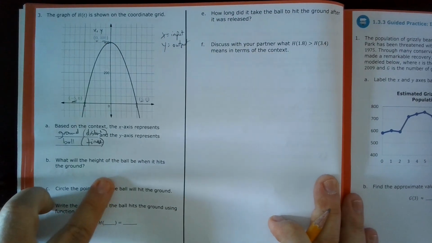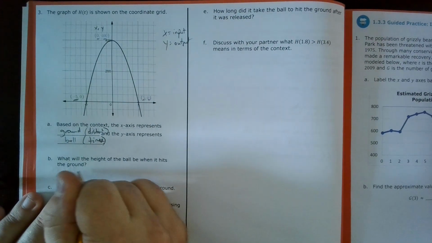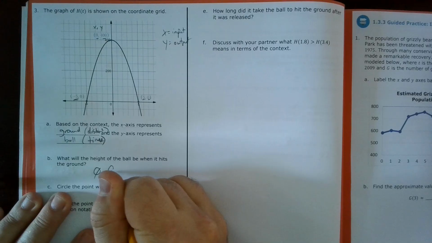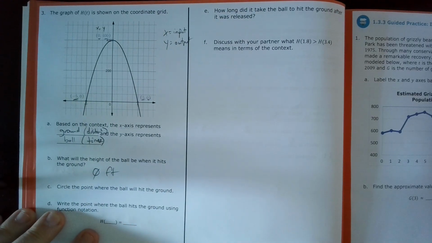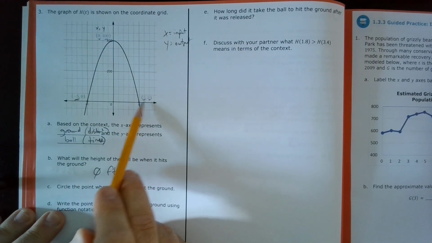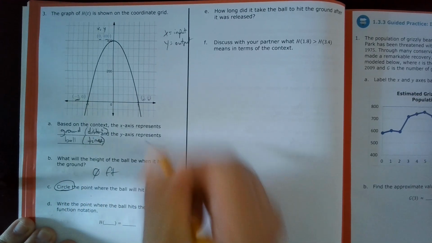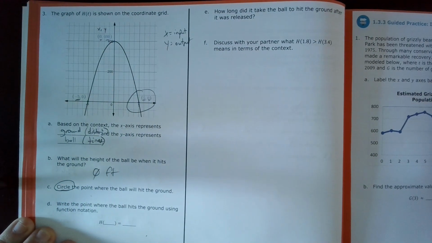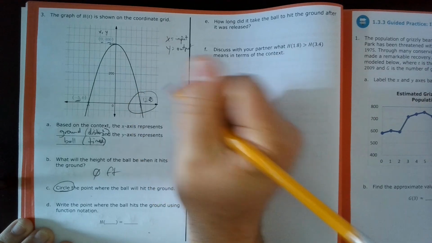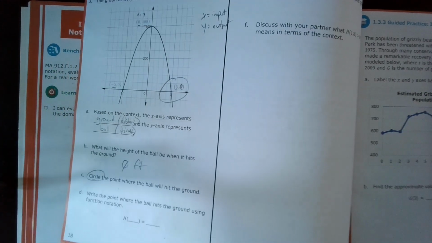All right, so what will the height be when it hits the ground? Well, the ground is 0 feet, right? And you know that from here. It asked you to circle the point where the ball hits the ground. That's here, because it's 0 feet.